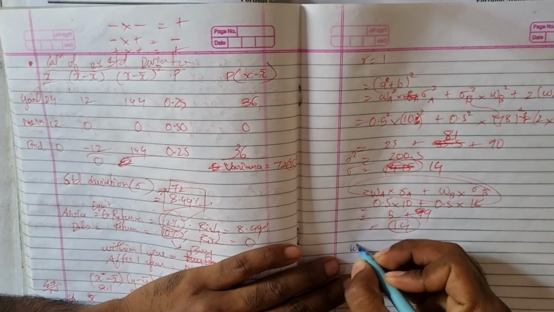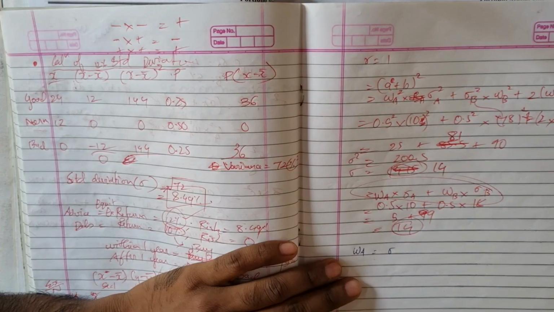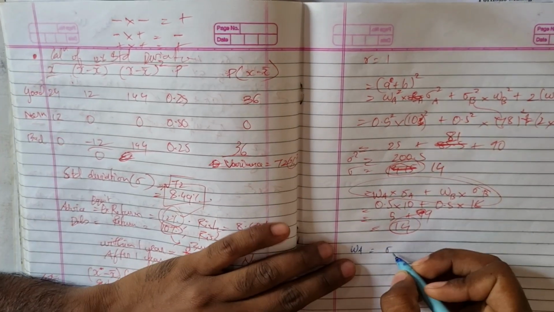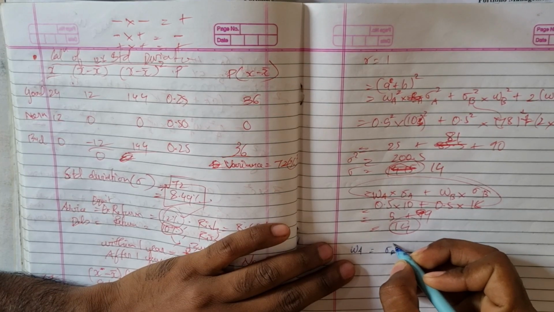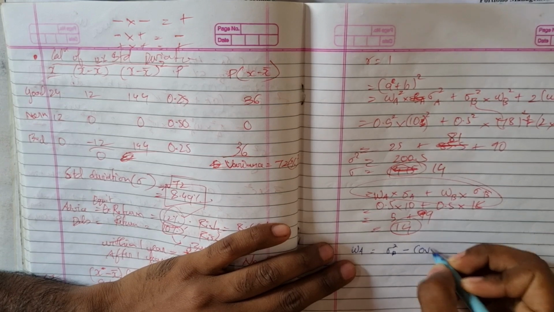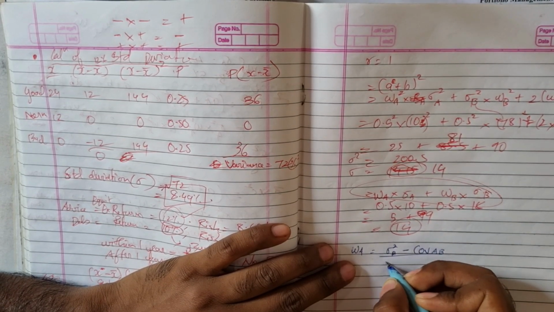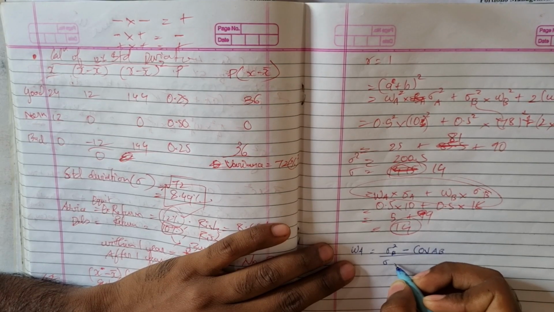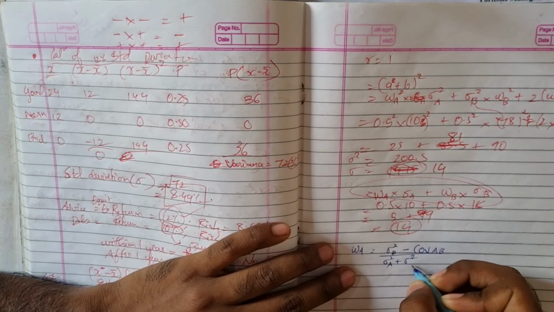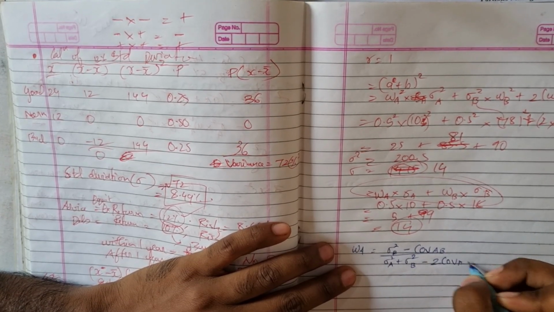It is weight of A is equal to, दूसरे का, I am talking in Hindi, don't mind, दूसरे का means others'. Okay, दूसरे का variance minus covariance, divided by variance दोनों का, variance of both, minus 2 times covariance.